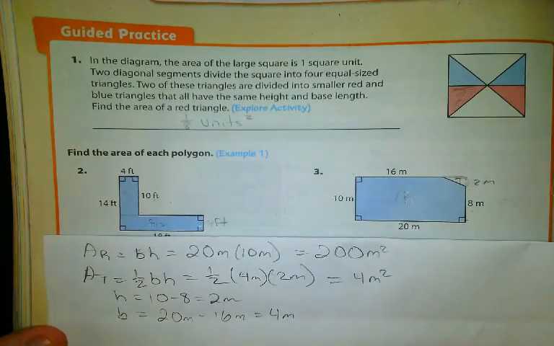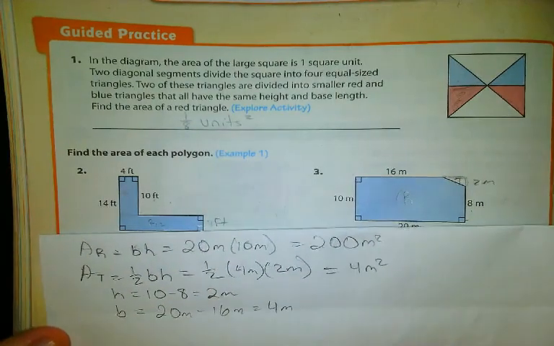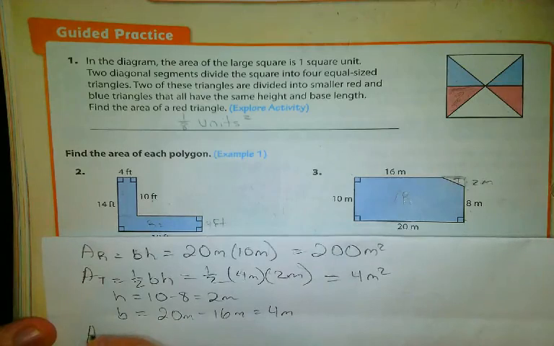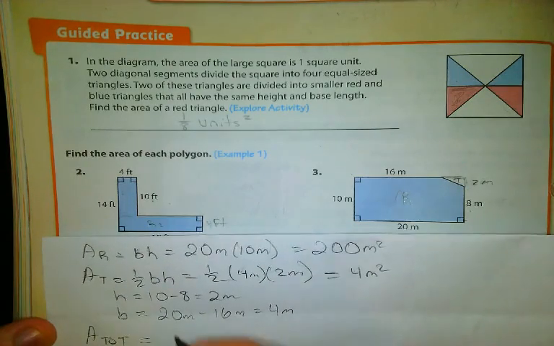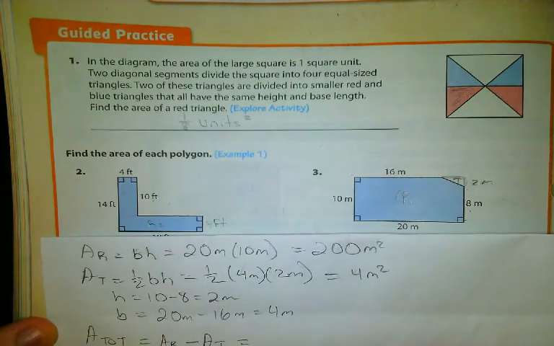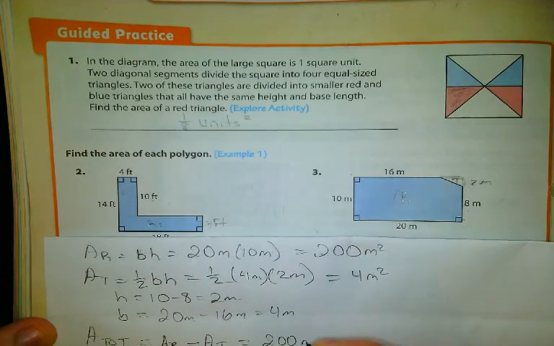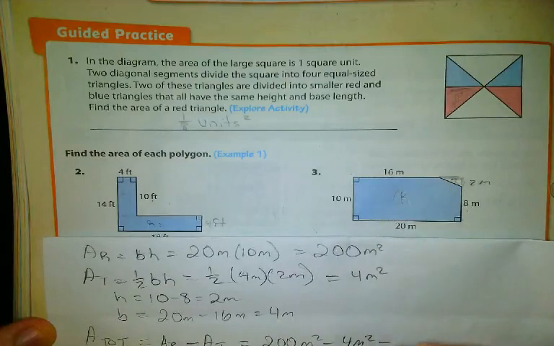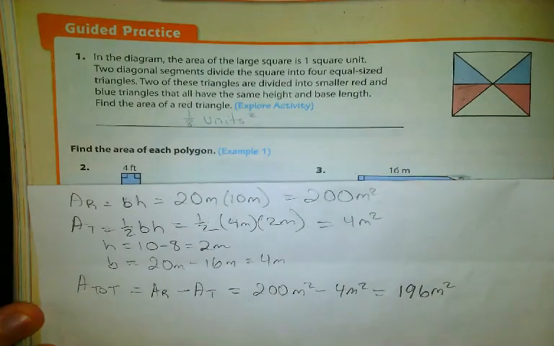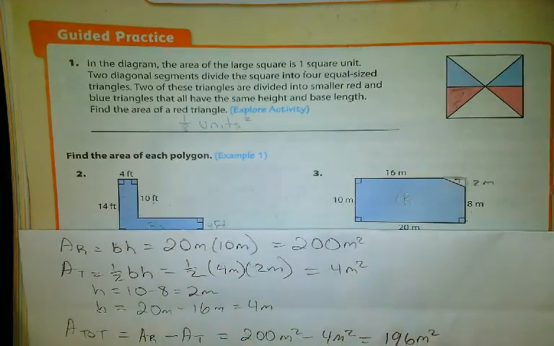So I don't add these, because I made up that triangle that's going to be in that right corner. That means I need to subtract it out of my total. So area total equals area of rectangle minus area of triangle. That's going to be 200 meters squared minus 4 meters squared, or 196 square meters. So that's what we're looking for when we're trying to find something like number 3: we'll find that it's 196 square meters. Alright.